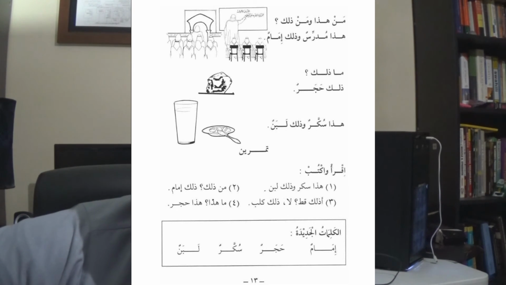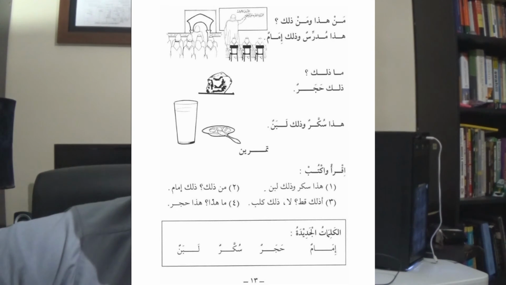So the next part of the book is Iqra waktub. Iqra waktub. So read and write. It's asking you to read these passages, and you notice there's no vowel markings on them. So hatha sukkar wa thalika al-laban. Or the proper pronunciation. Sorry, I shorten things because that's the way I'm used to speaking, and that's the way you'll see a lot of people often speak.